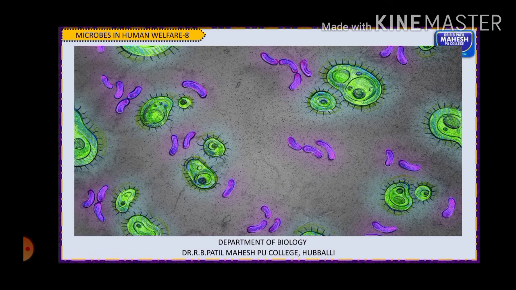Okay. So this is about the uses of microbes as biofertilizers. In this chapter, children, we have come across the different advantages or benefits of microorganisms. Many times we study microorganisms only as pathogenic organisms which are infectious to mankind or other living organisms.